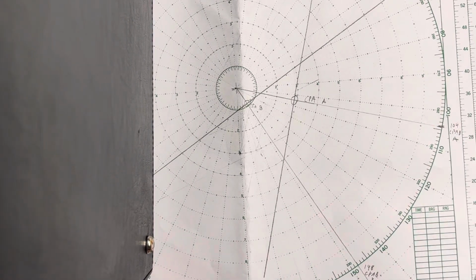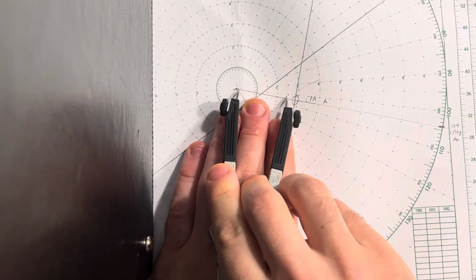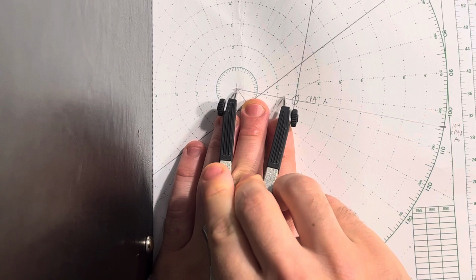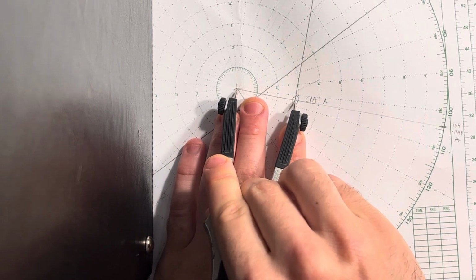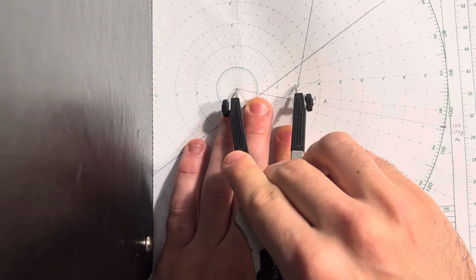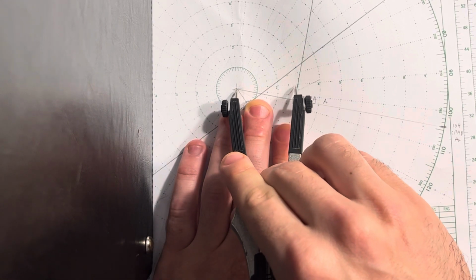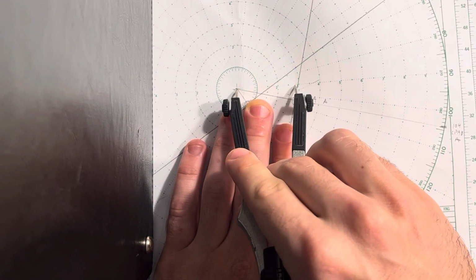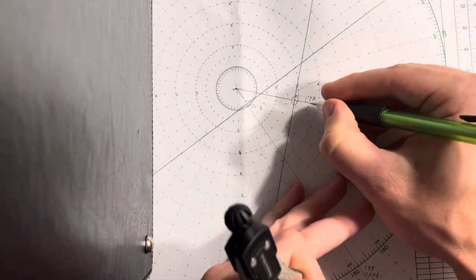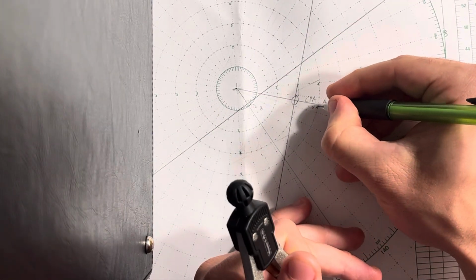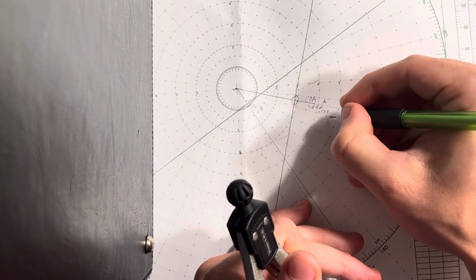Now for CPA ranges, you can measure this distance here out to A. Then you could swing it over to our scale. Remember, we're using the 1-to-1 scale for this problem, but if you were using 2-to-1, that's fine as long as you stay with 2-to-1 the whole time. And we get to 2.8. 2.8 nautical miles. That is the CPA range of contact A.